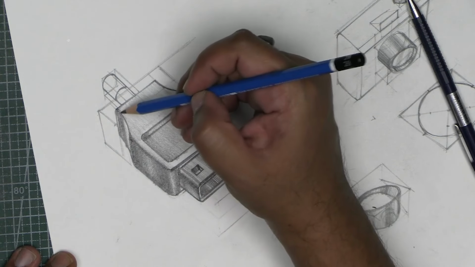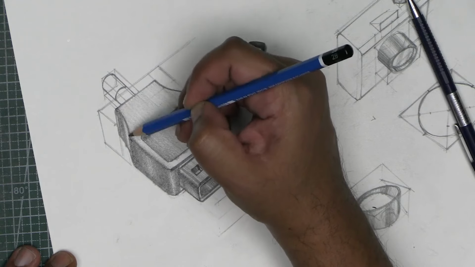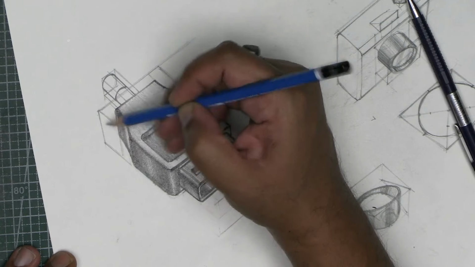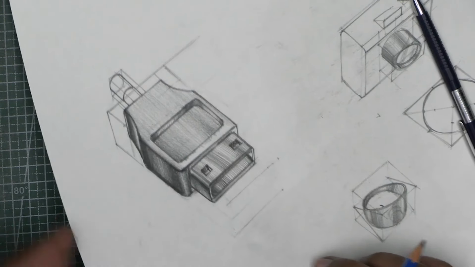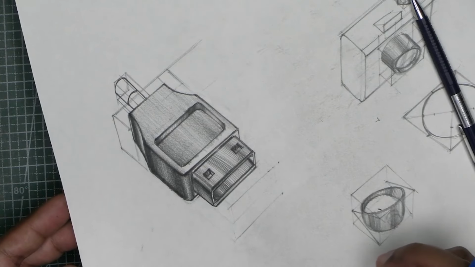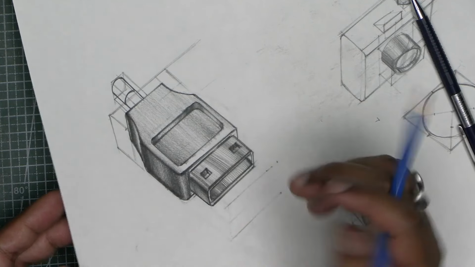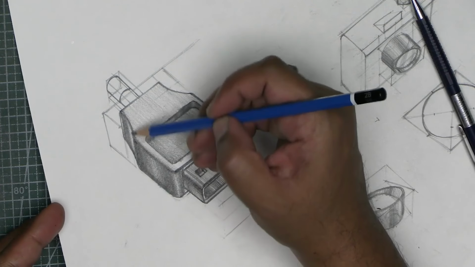You can also use colors to do it, but we have to show the material, and that is the reason I'm using my shading pencil. This is how the texture will look. That is exactly how plastic texture will look.